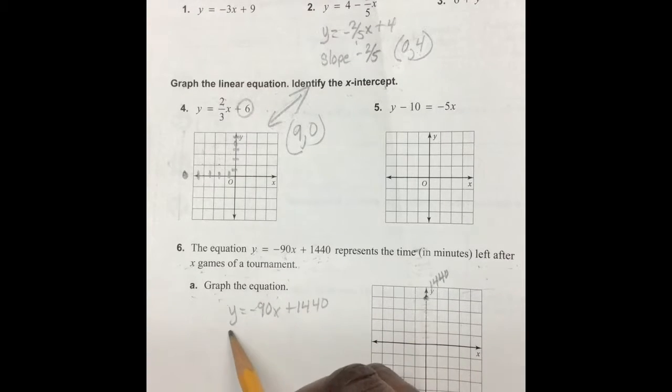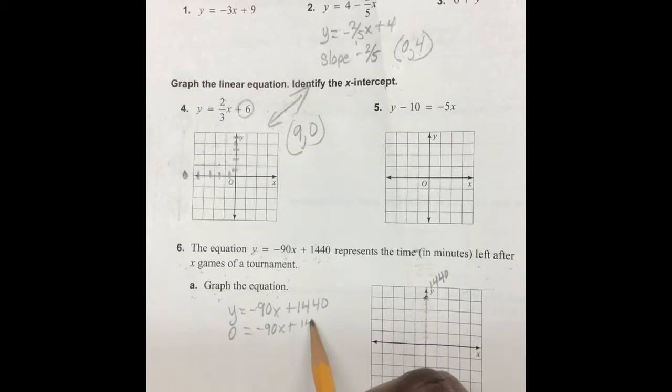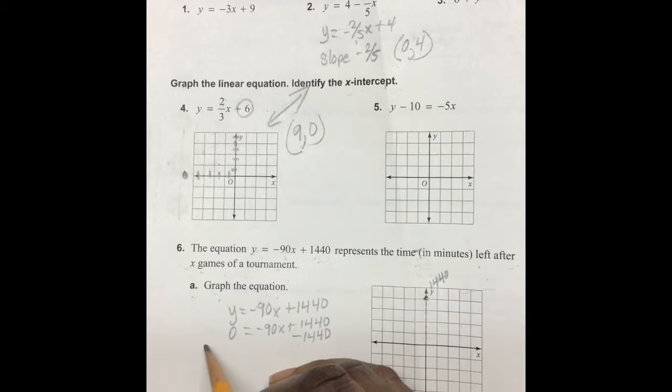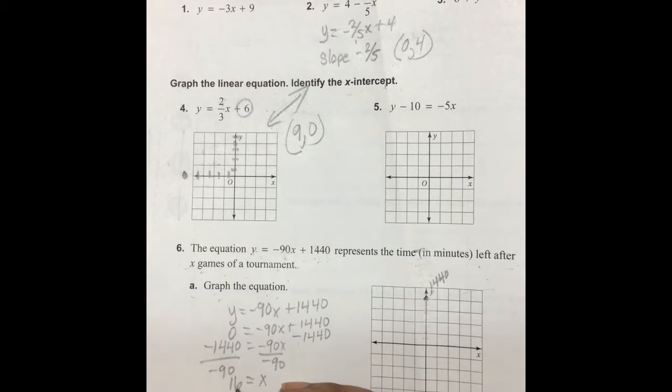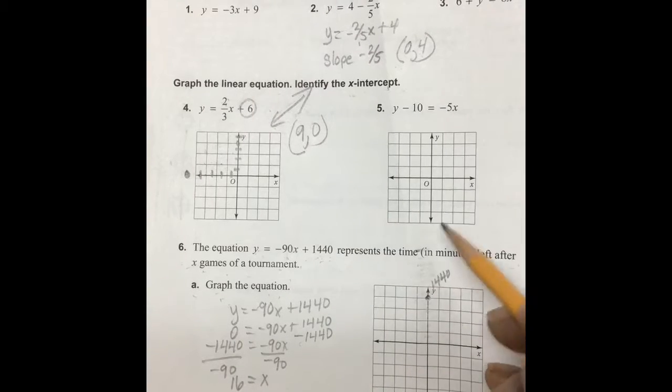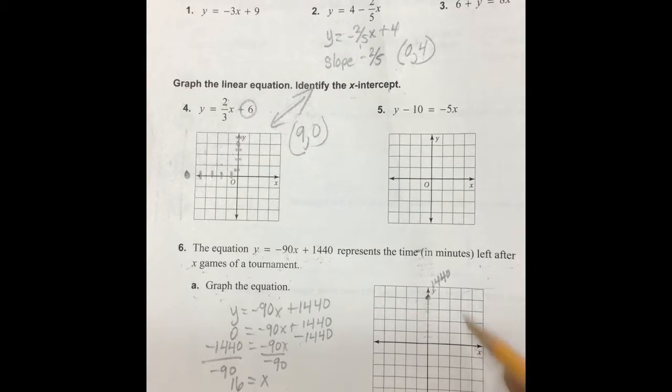Okay, so if this is 0, then we can isolate x, okay? So then if we take 1,440 from both sides, this is negative 1,440 equals negative 90x. Divide both sides by negative 90, and x is going to give us 16. So then now we know that x crosses at 16. So let's find 16.